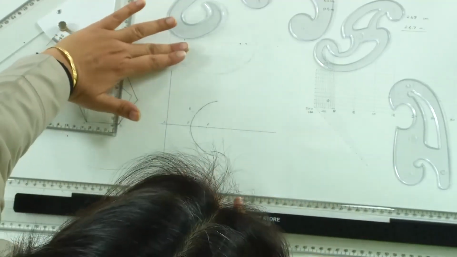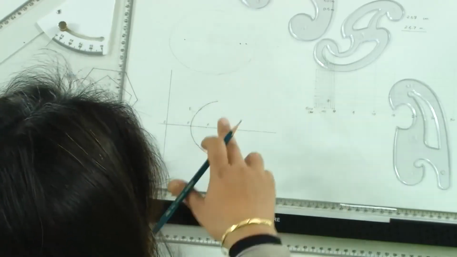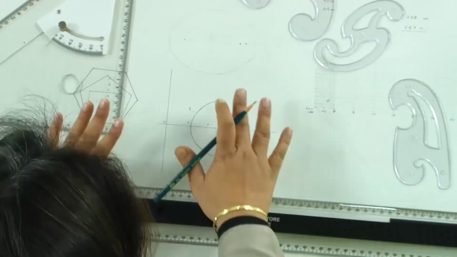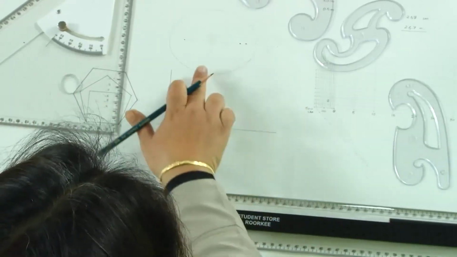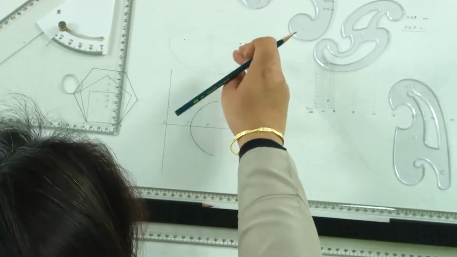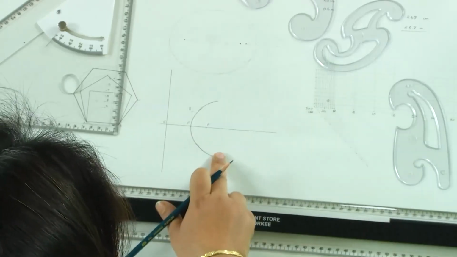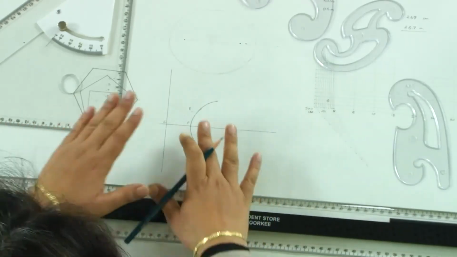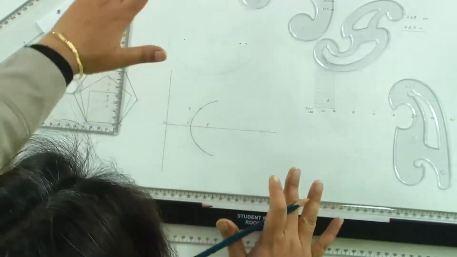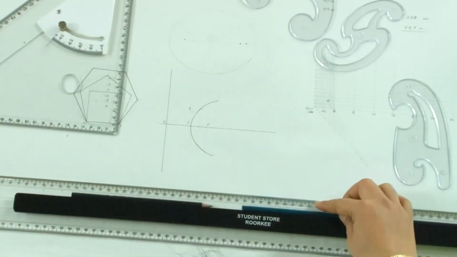So these are the two methods by which you can very conveniently draw the ellipse, and it will come out to be a closed curve exactly like this. The eccentricity and the distance between the focal points is different from this ellipse. So these two will be different shaped ellipses, but we can get the ellipse like this. So this is how we draw an ellipse in engineering drawing.